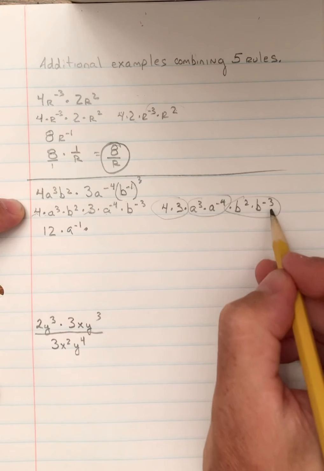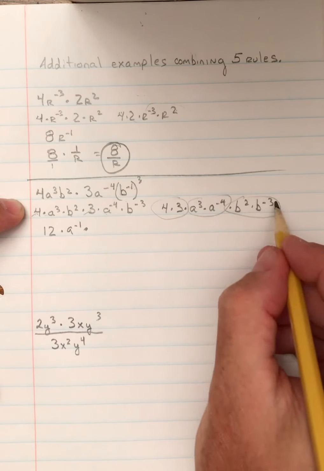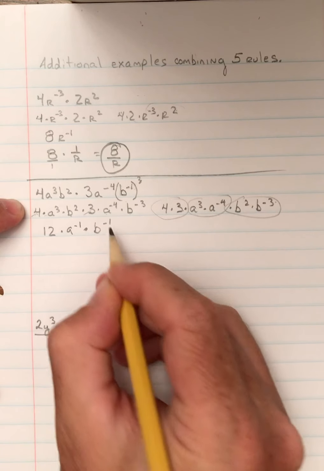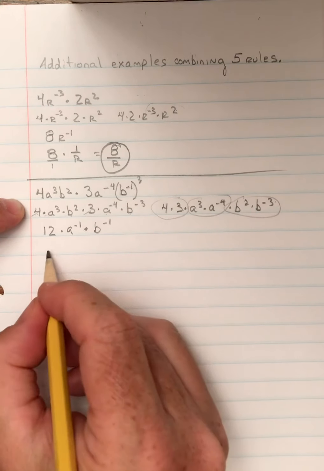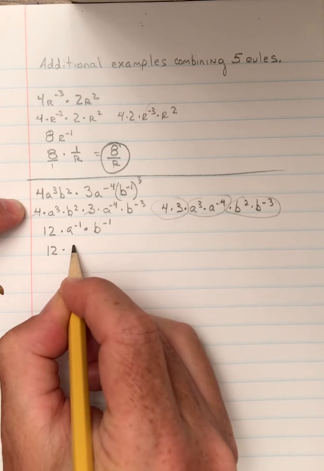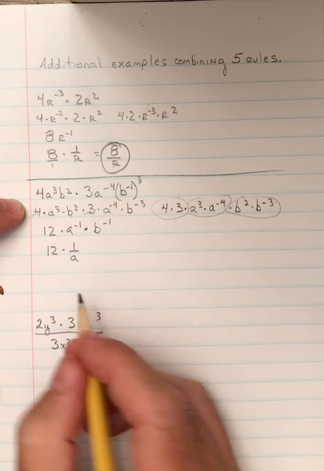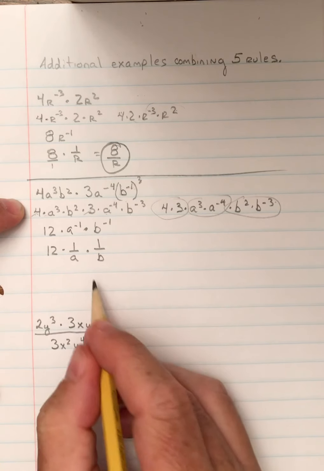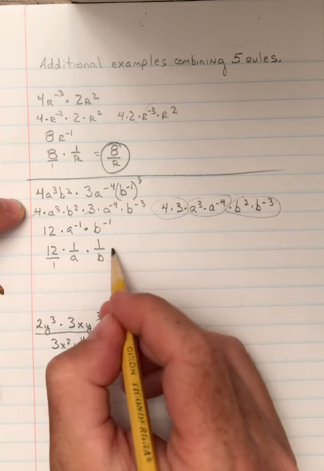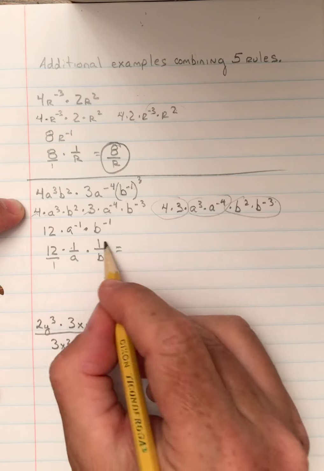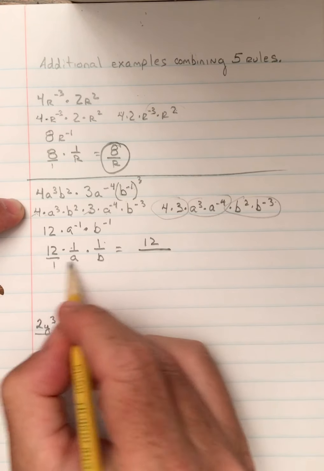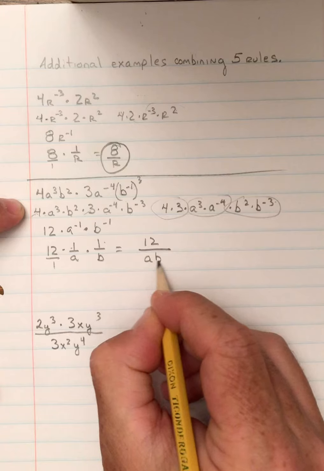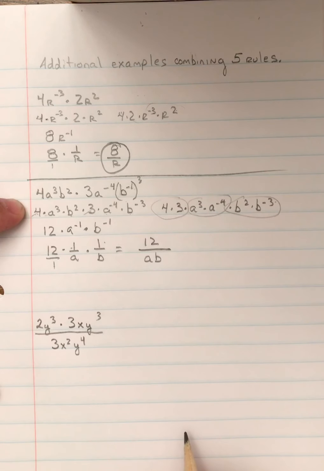Okay, and b to the second times b to the negative third, same idea, add them, that's b to the negative 1 power. All right, and then what that means is 12 times 1 over a to the first times 1 over b to the first. And when I multiply it, this is going to come out to be 12 times 1 is 12 over 1 times a times b. Now you'll notice that I'm dropping the exponent if the exponent is 1. And that's a good habit to get into.